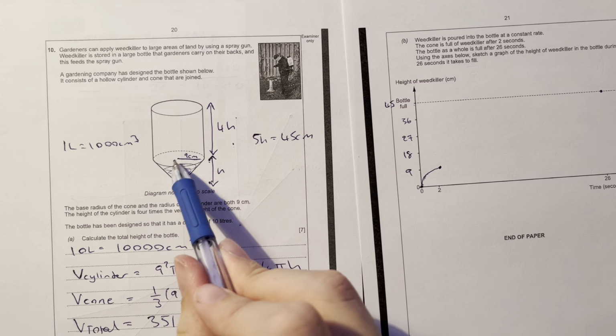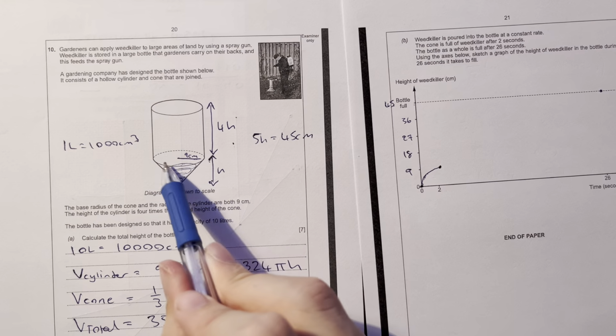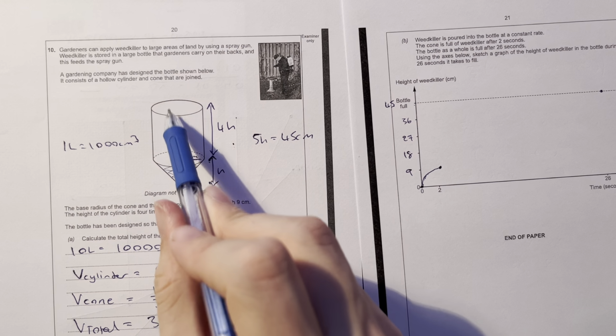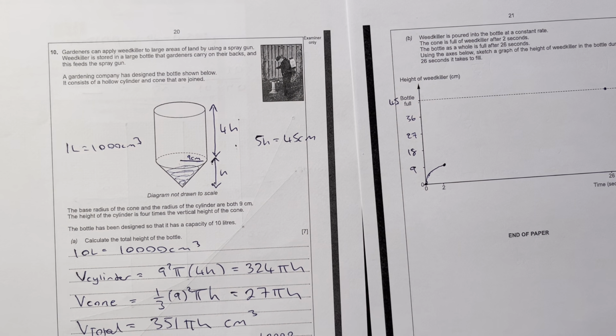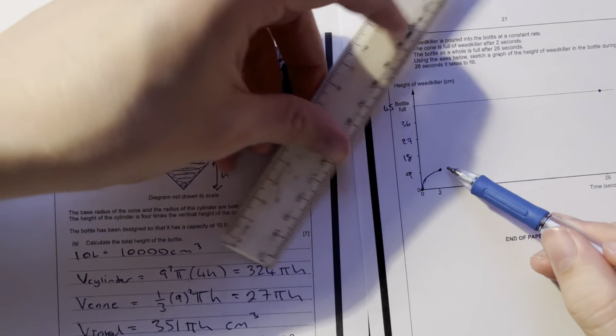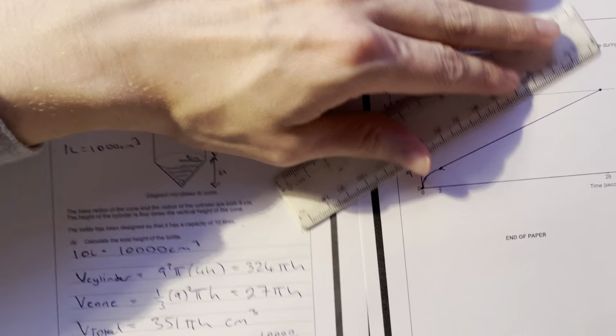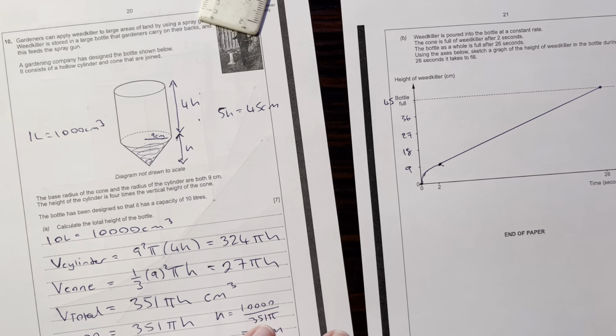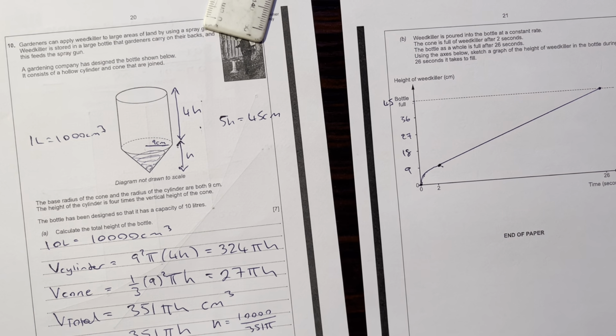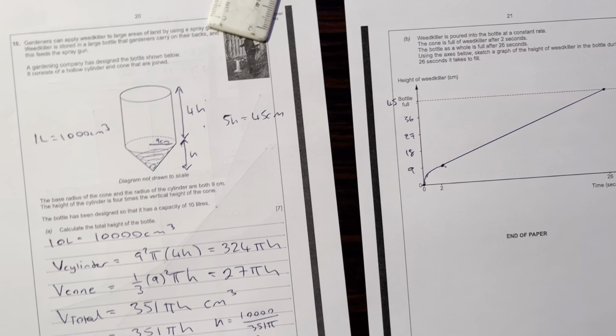And then when it gets to this point here, it's a circle, a constant cross-section the entire way up. That means it's going to fill at a constant rate, and constant rates are linear. So we use a ruler, straight line, and there we go. That's our answer. So your graph should look somewhat like that.